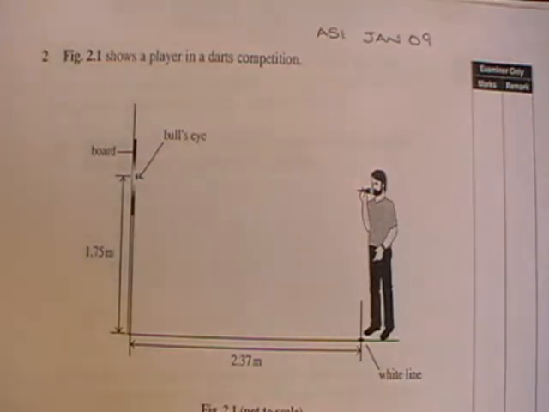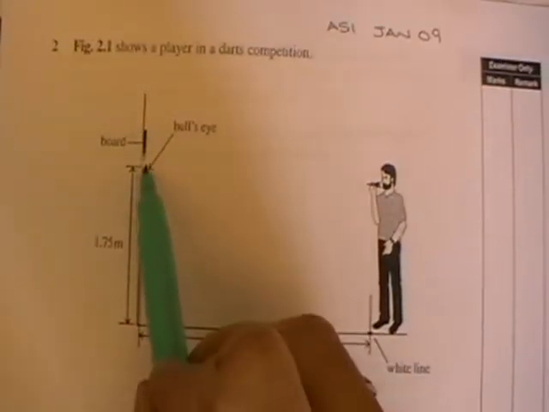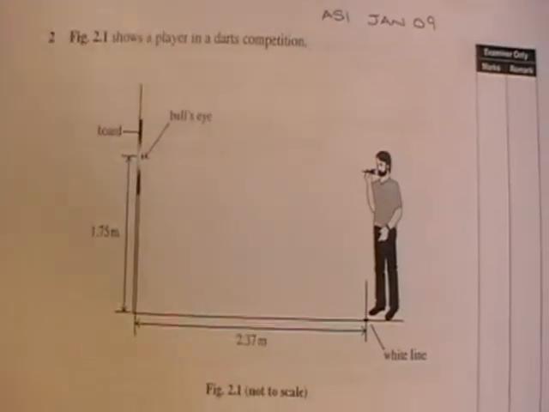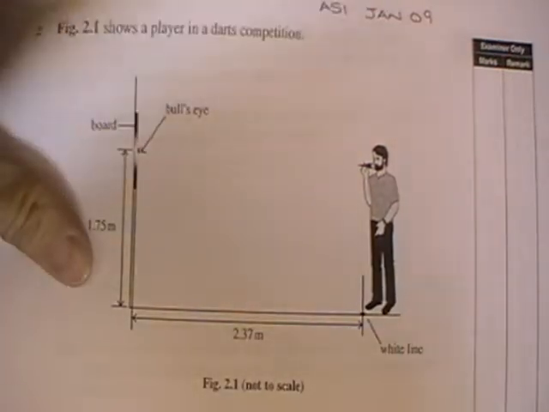This is AS1 January 09 question 2. Figure 2.1 shows a player in a darts competition, and you can see the man standing here. This is a dartboard. The centre of the dartboard is the bullseye, and the bullseye is 1.7 metres above the ground, and the distance the man is standing from the board is 2.37 metres.